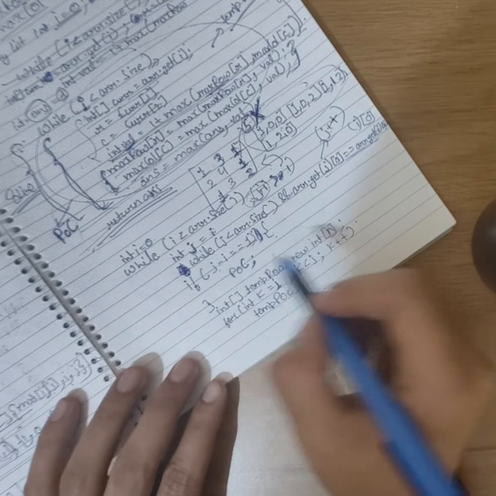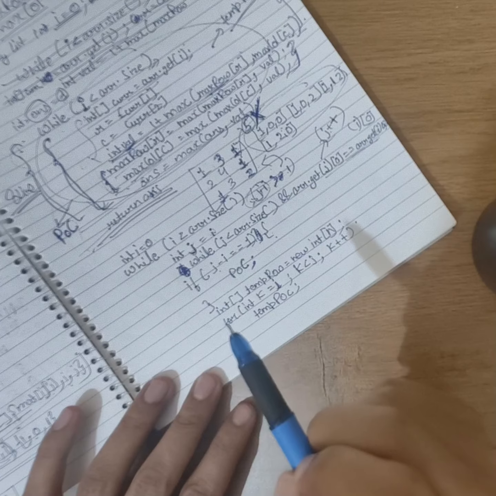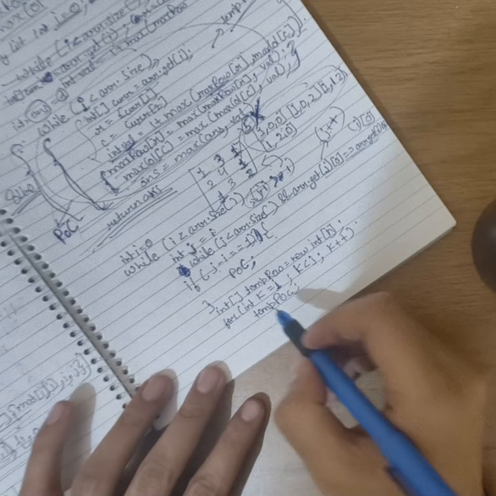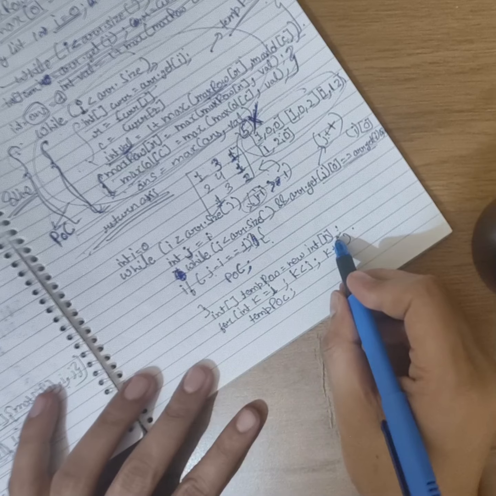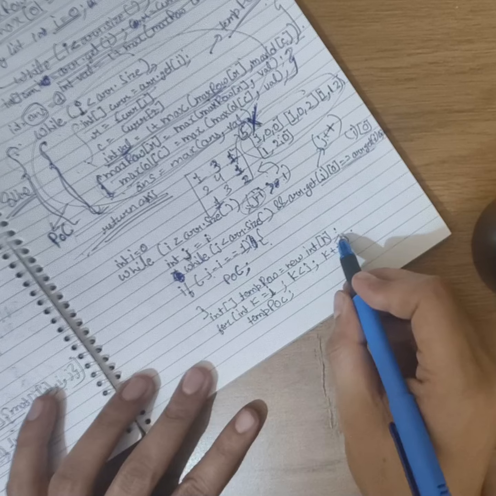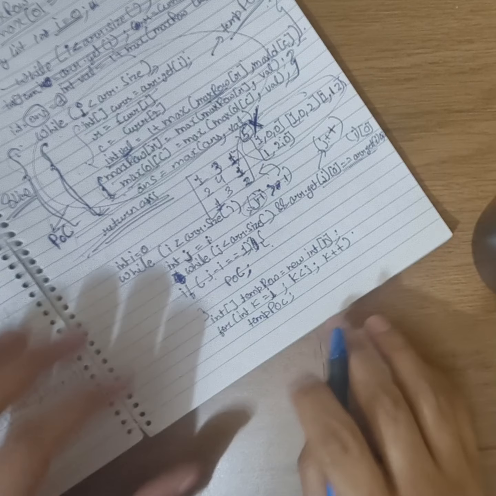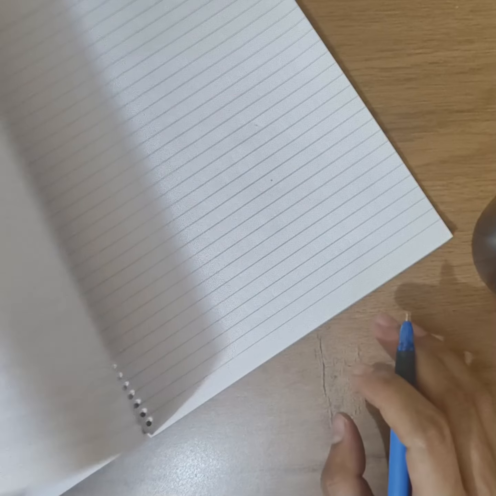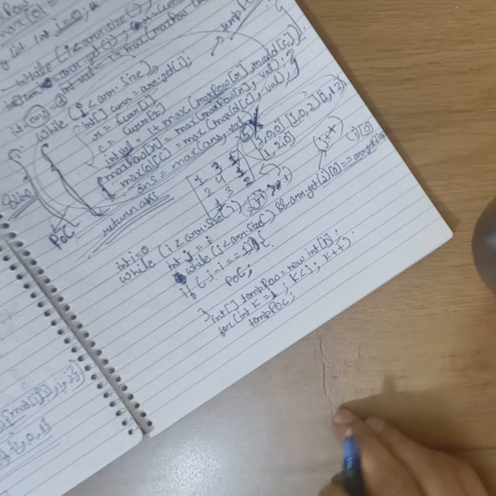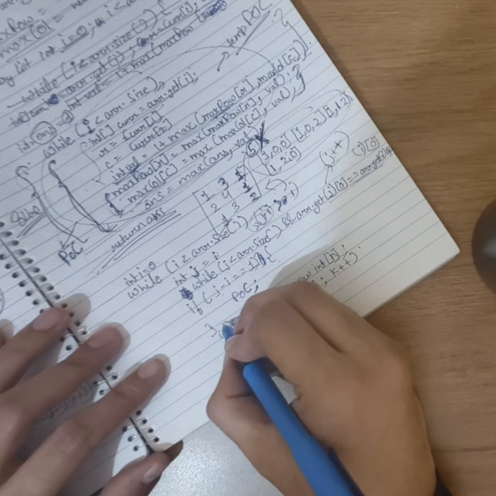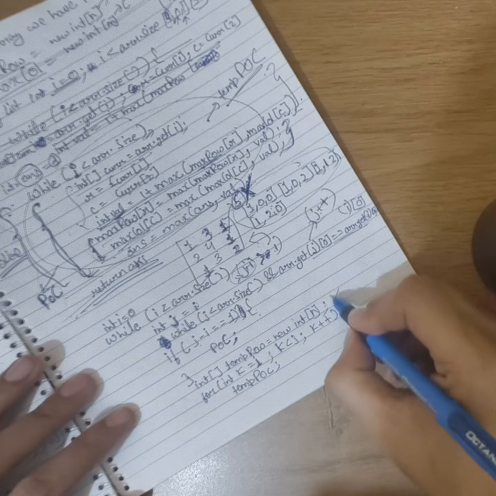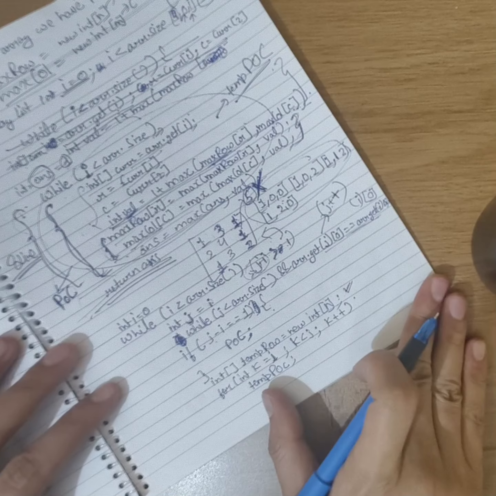Now we have created 2 temporary arrays, and I'm looking for those. Yeah, this is temp row, and here we have the column. Okay, cool. So the temp, let's clear this up and go to another page.